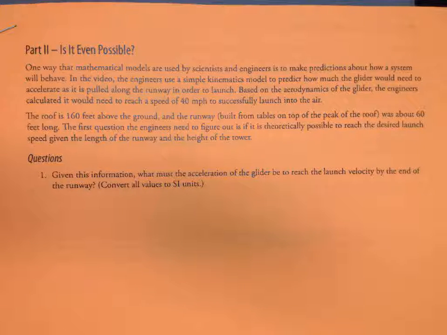All right, guys, welcome back for part 2. So if you missed part 2 of the exam, here's part 2 of the exam. Part 2 is on kinematics in one dimension.